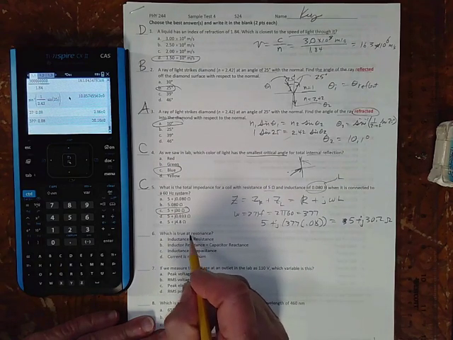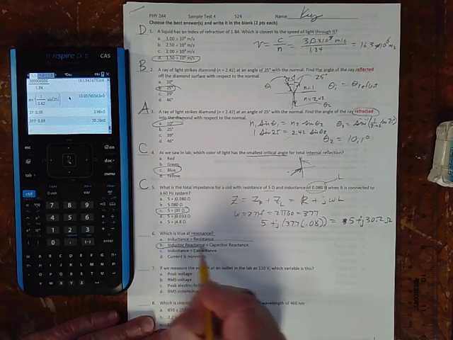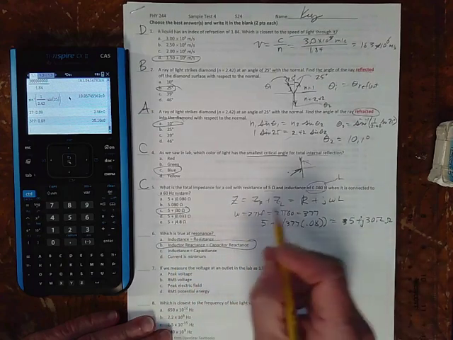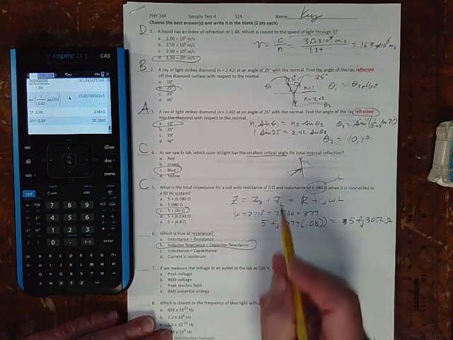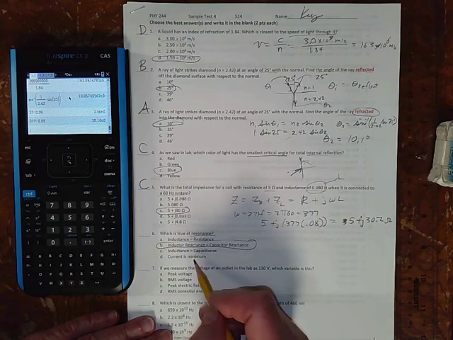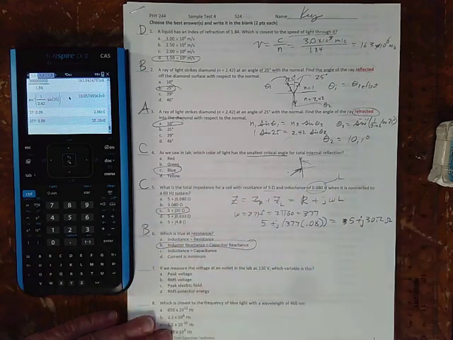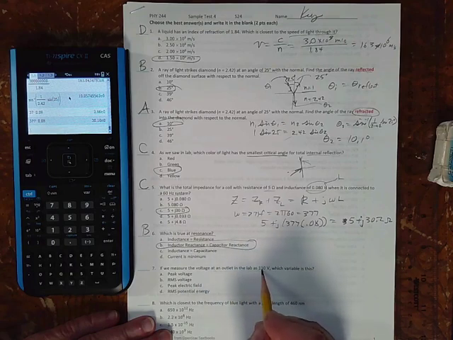Which is true at resonance? So at resonance, the inductor and the capacitor's reactance cancel out, so all we have left is resistance. If we had a Z sub C, it would cancel out with a Z sub L. So that one is true. Inductance and capacitance, no. Current is maximum. Yep, so it's B.